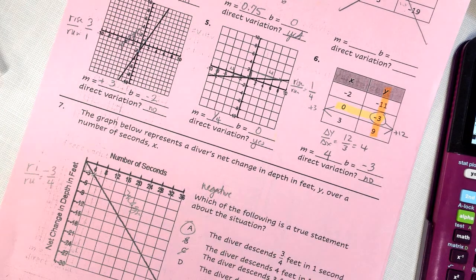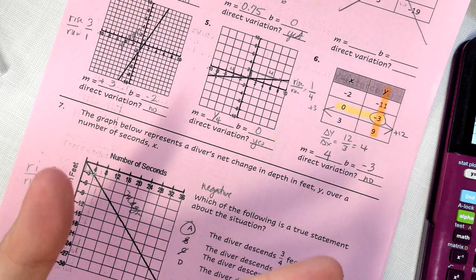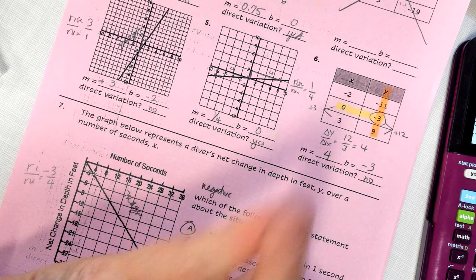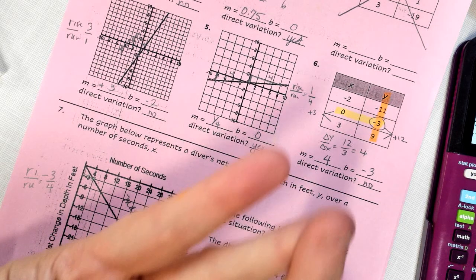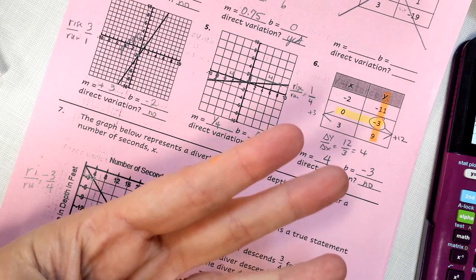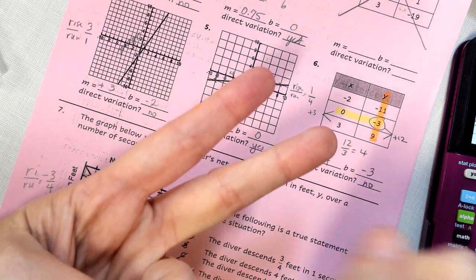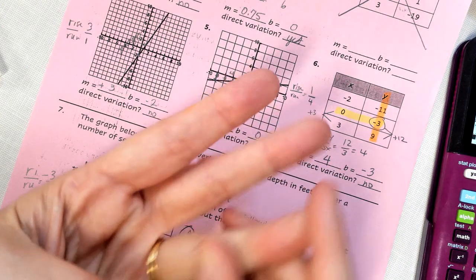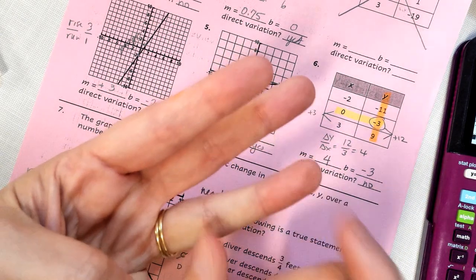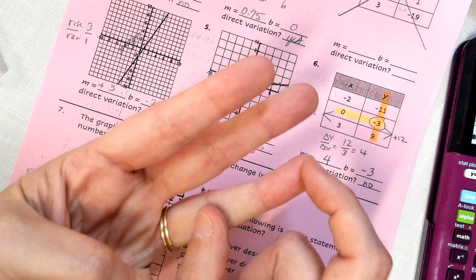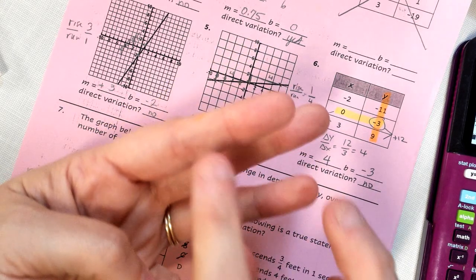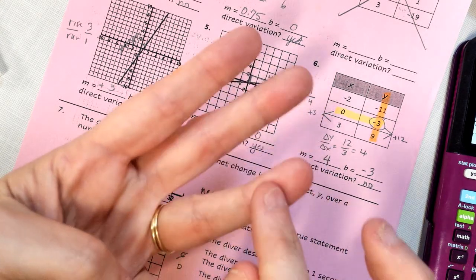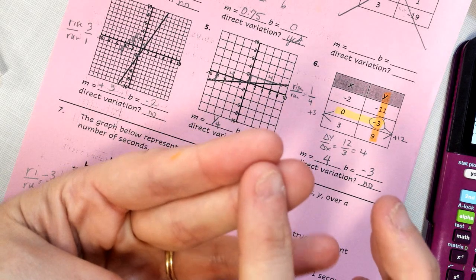But so that's what your test is over. Your test is over direct variation. So knowing whether it's direct variation by looking at a graph, a table, an equation. Remember, in a graph, we're going to have going through the origin. In a table, you're going to see a 0, 0 row. In a table also, you'll see y divided by x is the same for every row. And then in an equation, you're going to see no y-intercept. Your equation won't have a b. It'll be y equals kx instead of mx plus b. So we'll just do y equals mx. Okay, m is the slope.